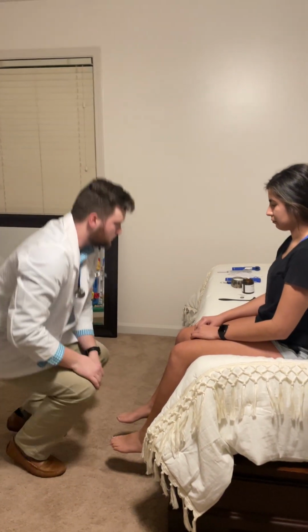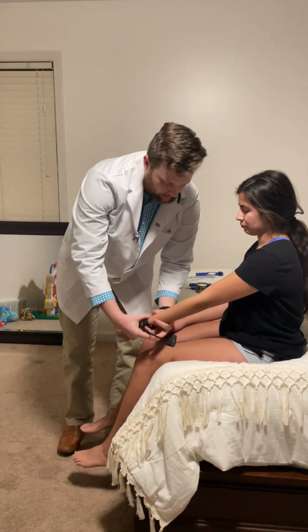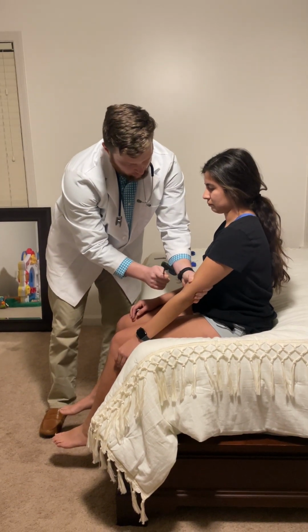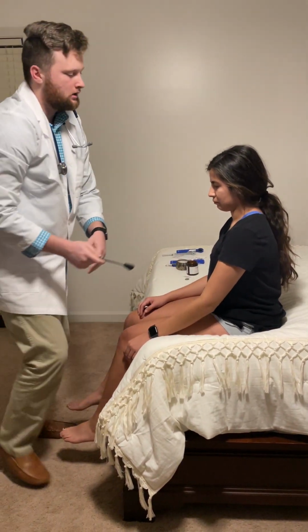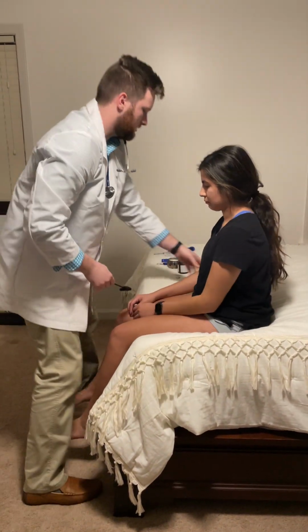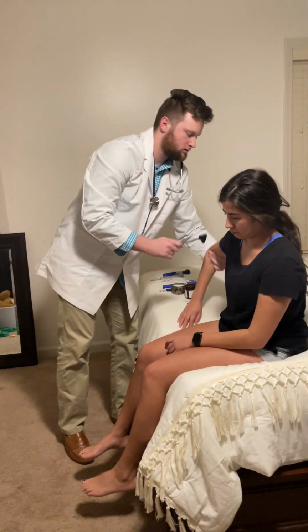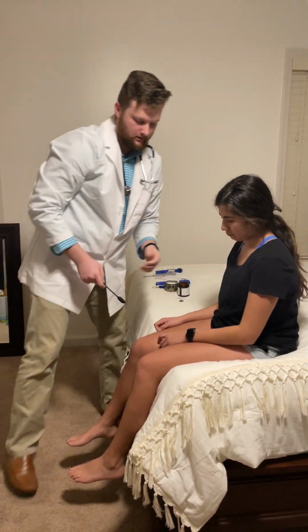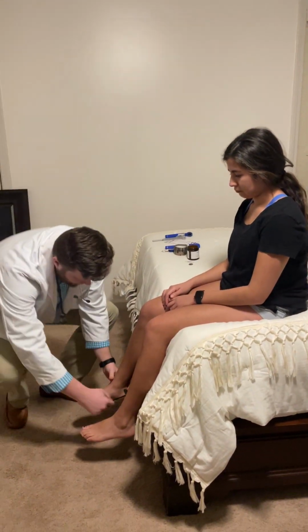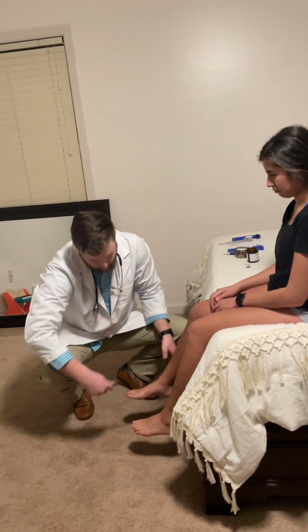And then we're going to do deep tendon reflexes real quick. Starting with the brachioradialis. And then just relax your arm for me. There you go. That's the bicep, and then we're going to do the tricep, and then same thing on the other side, and then the patellar tendon, and then the Achilles, and then we're going to do Babinski reflex.